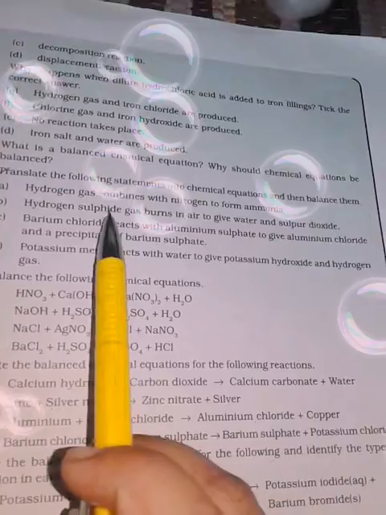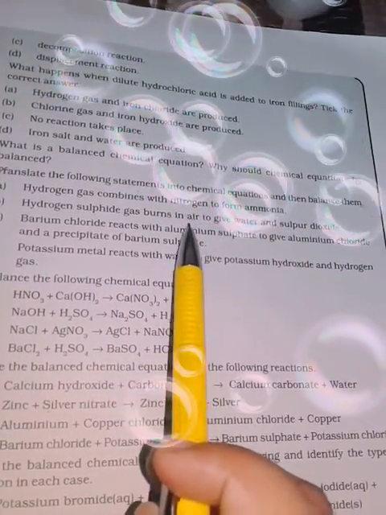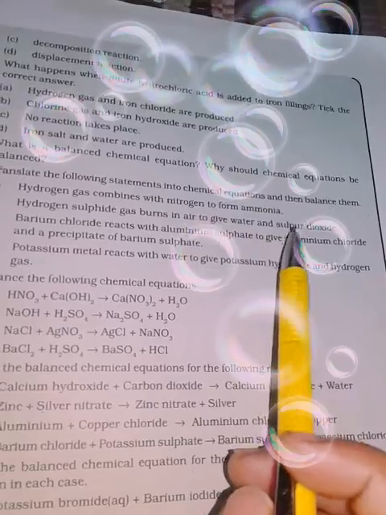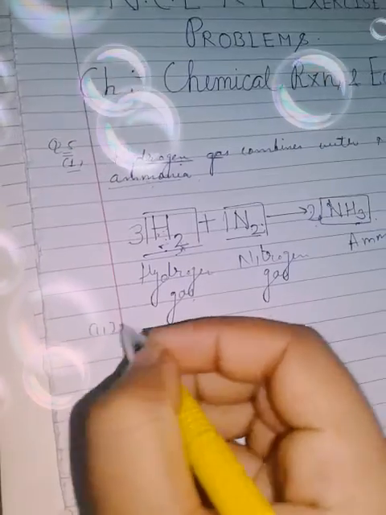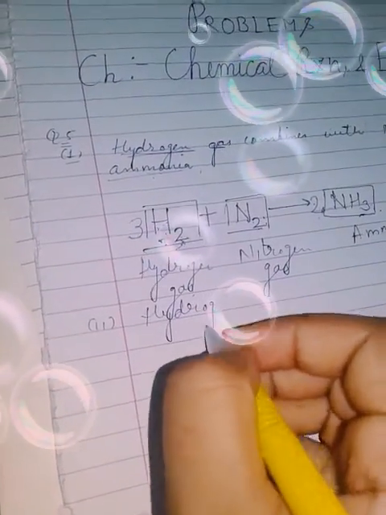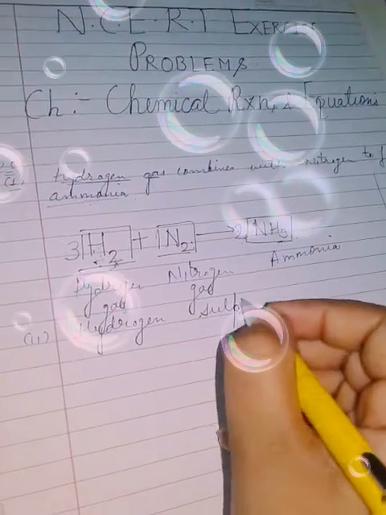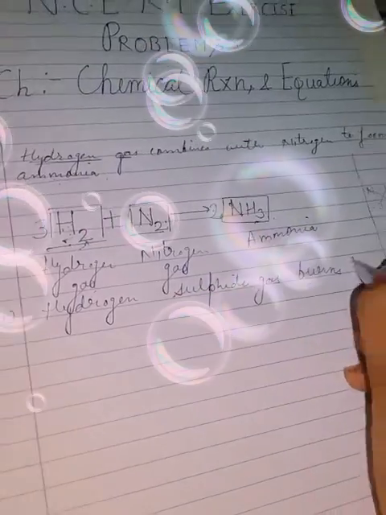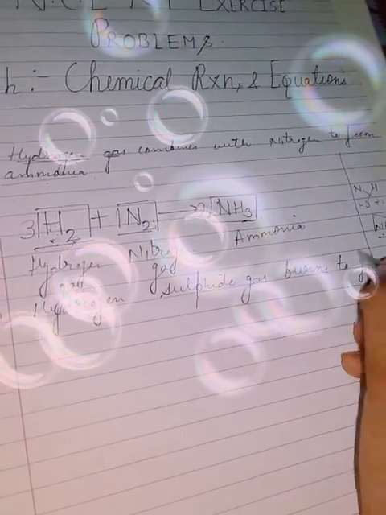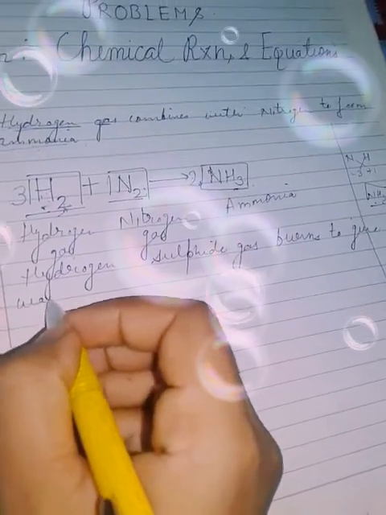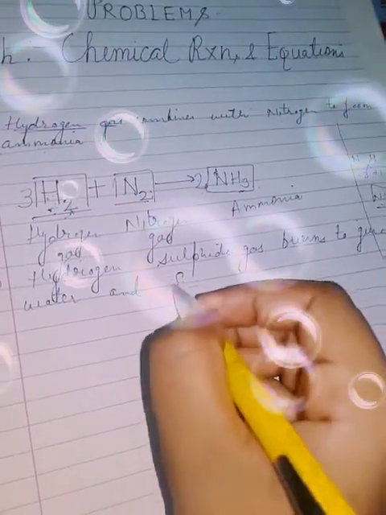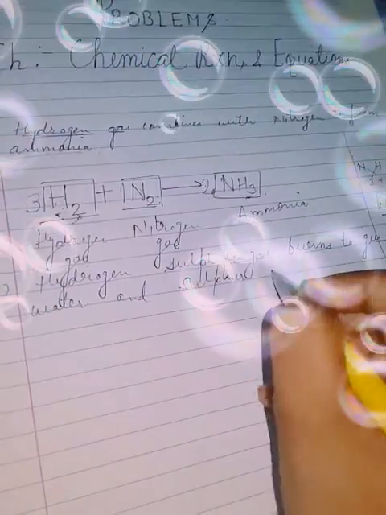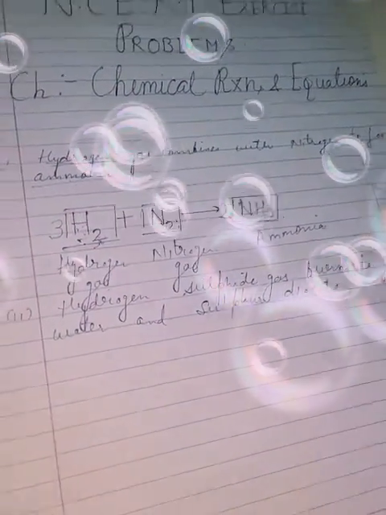Now let us switch to the second question. The second question is that hydrogen sulfide gas burns in air to give water and sulfur dioxide. So what the question is saying is that hydrogen sulfide gas burns to give water and sulfur dioxide. Okay, so let us start.